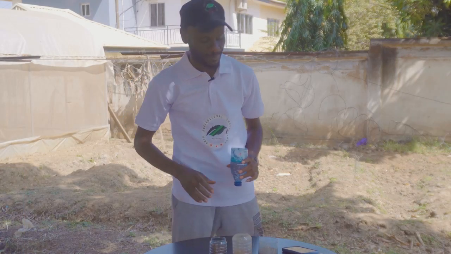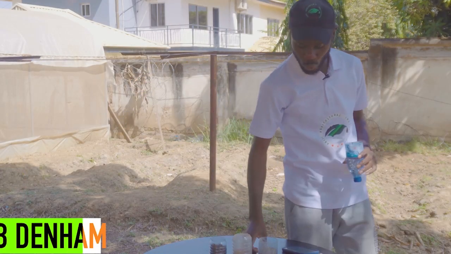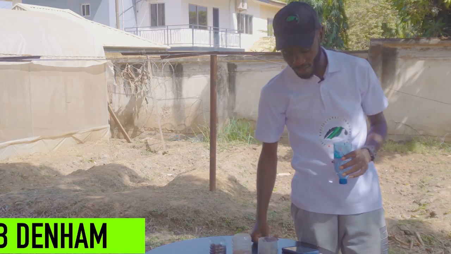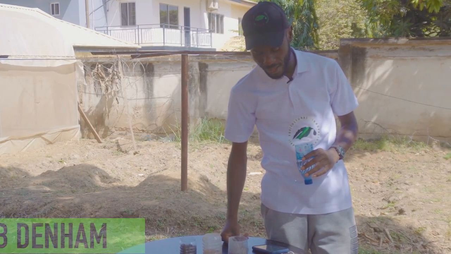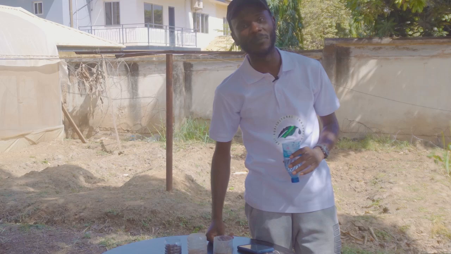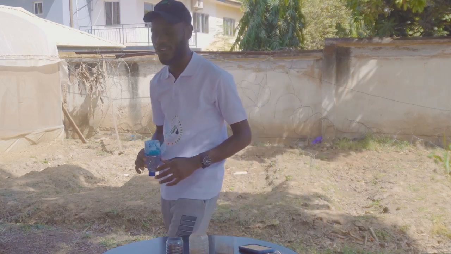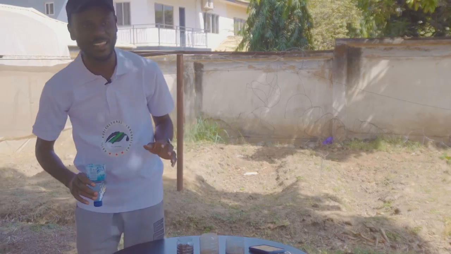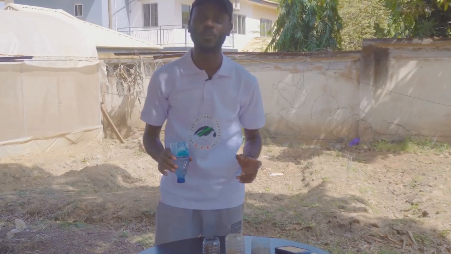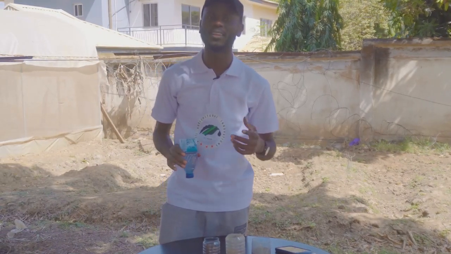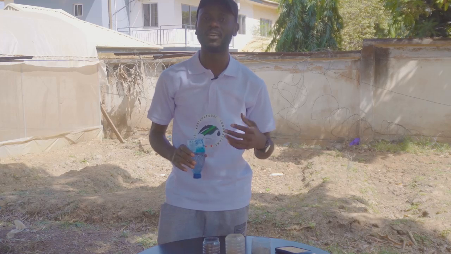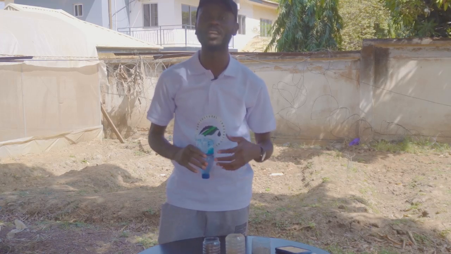So the question is, how do I prevent excess water and prevent waterlogging in my garden? So number one, before we answer the question, we need to find what the problem is. What are the factors that are responsible for excess water, and what are the things that cause waterlogging in our gardens or in our farms?